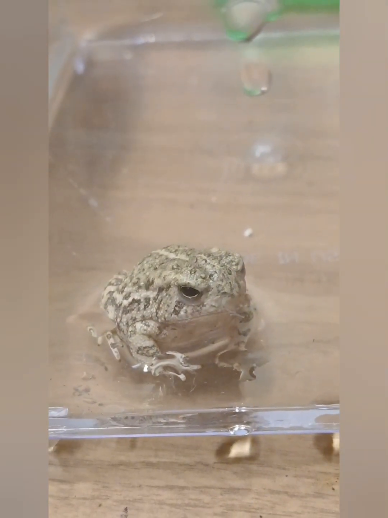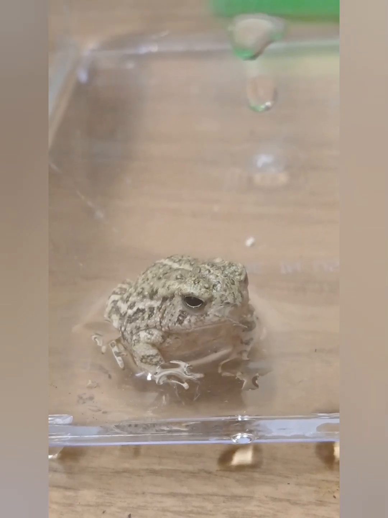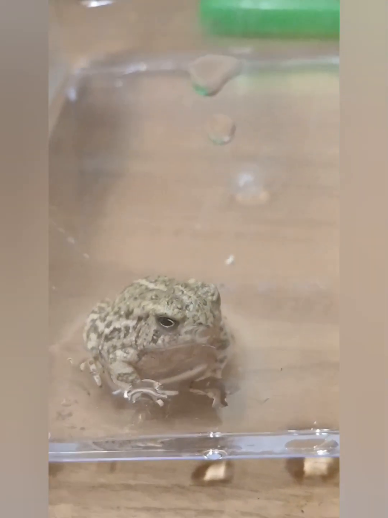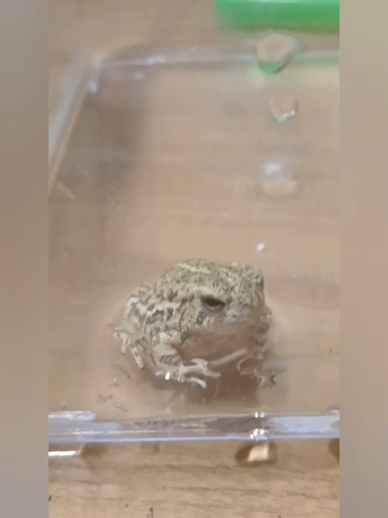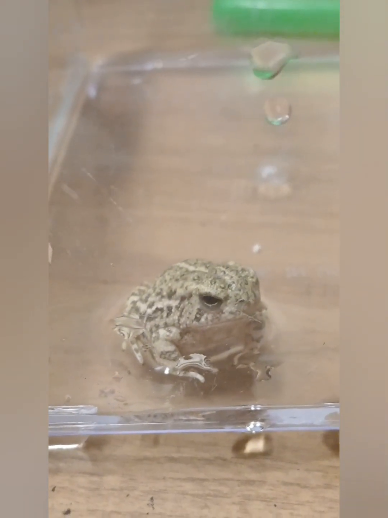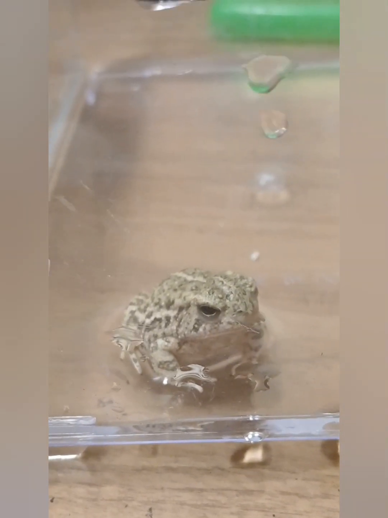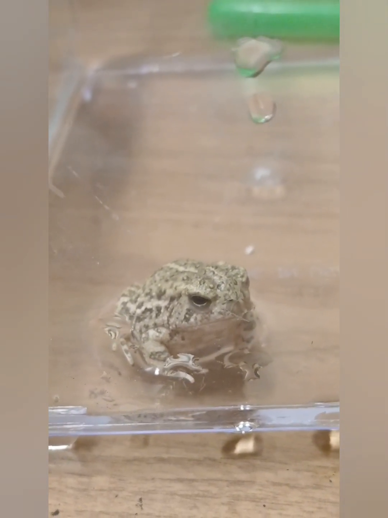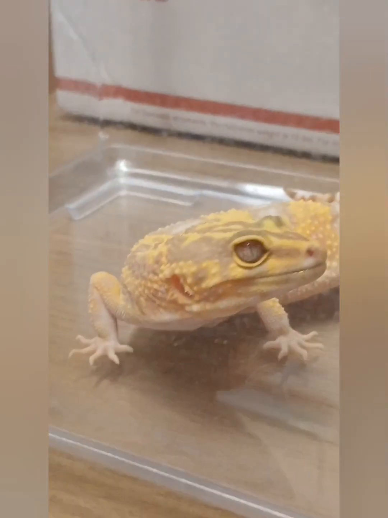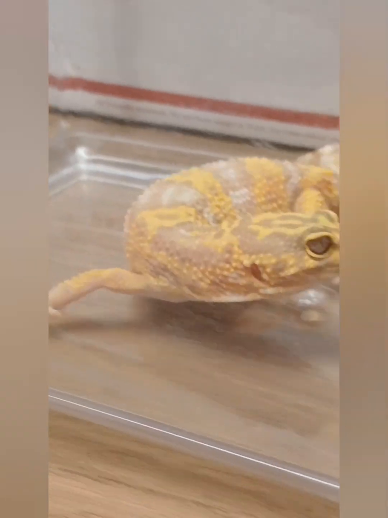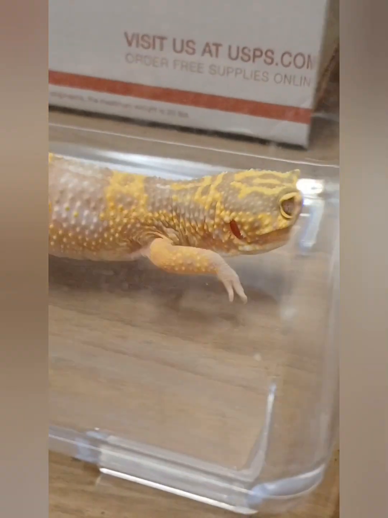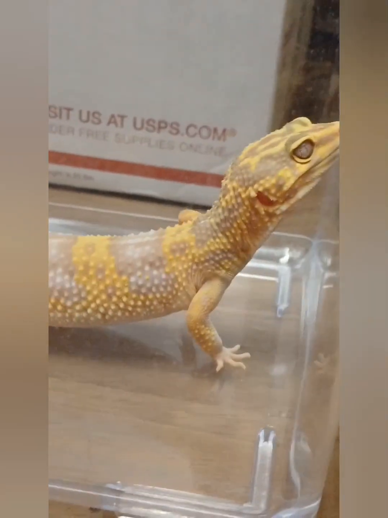A major difference between reptiles and amphibians is that amphibians, like this guy here, undergo a different life cycle. This guy was an egg, and then he was a tadpole, and he lost his tail, his gills, and developed legs and lungs, and turned into this toad. But this guy just hatched from an egg and was a small version of his adult self. They undergo no metamorphosis of any kind.